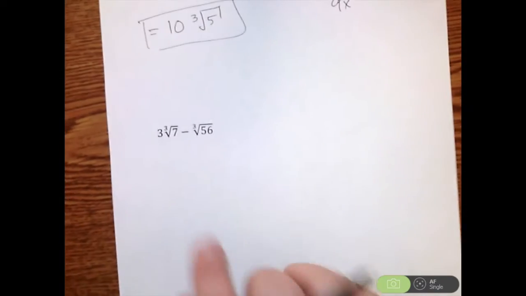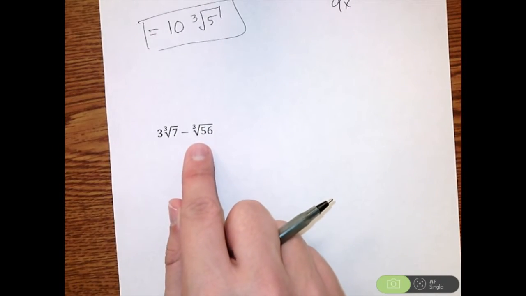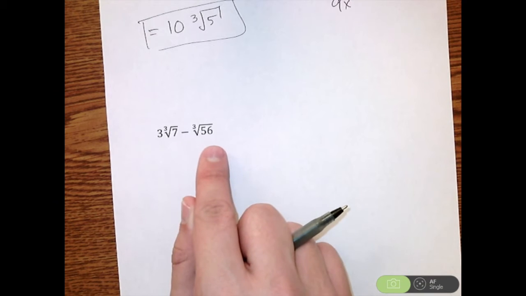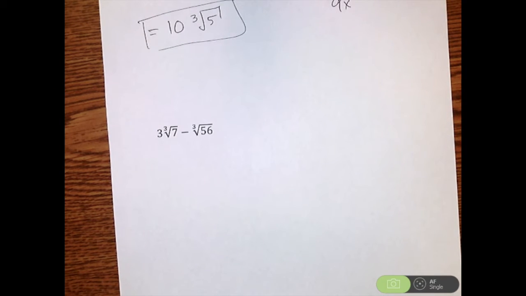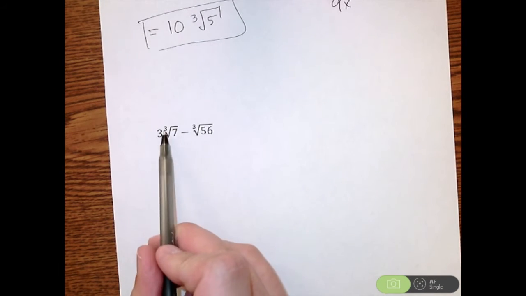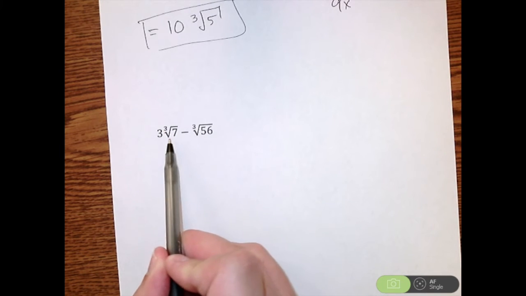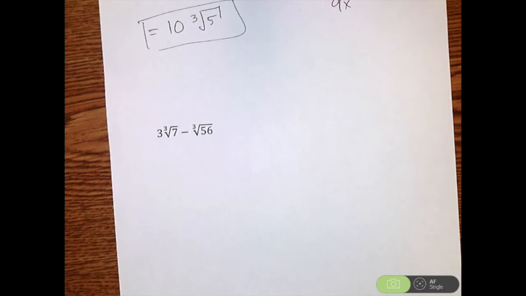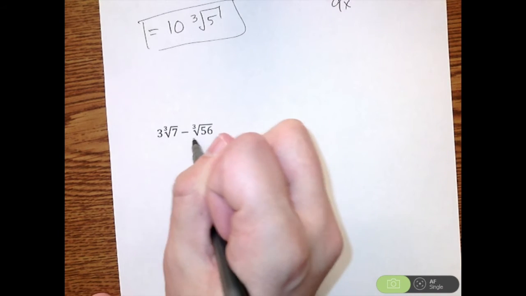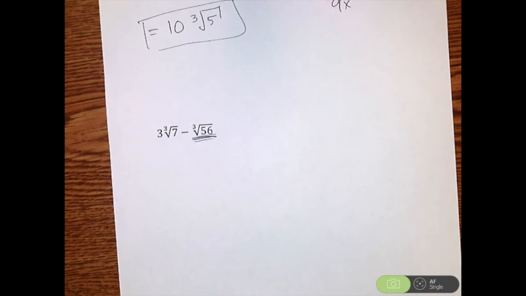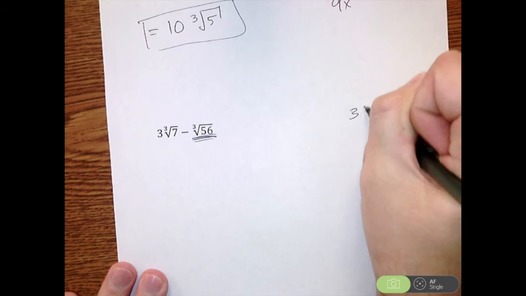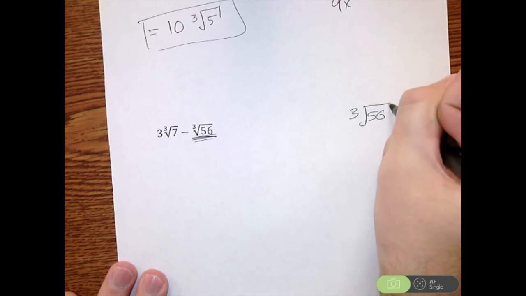So I have 3 times the cube root of 7 minus the cube root of 56. So what you should notice is I have the cube root of 7 and the cube root of 56. These are not the same, so I can't just add and subtract here. But hopefully one thing you do notice is this cube root of 56. What I would try and do is let's try and simplify that and see where it takes us. So I'm going to do that off to the side. I'm going to simplify the cube root of 56.